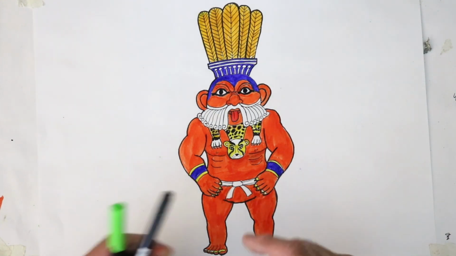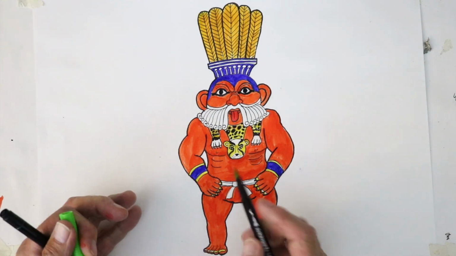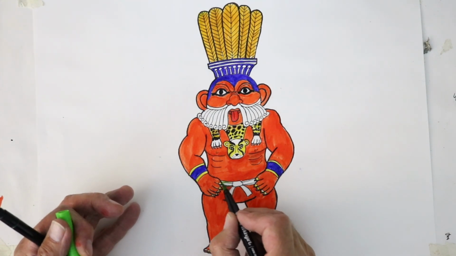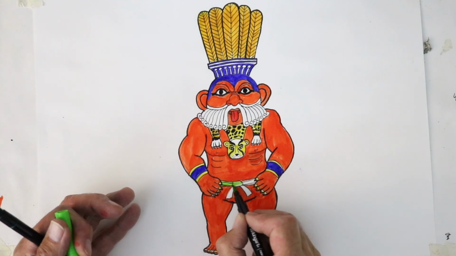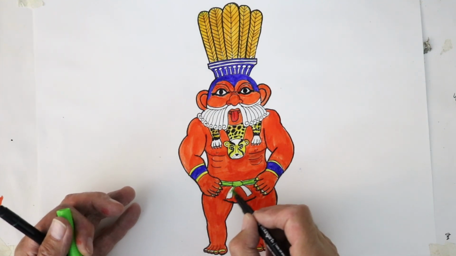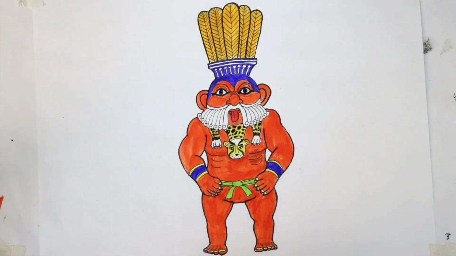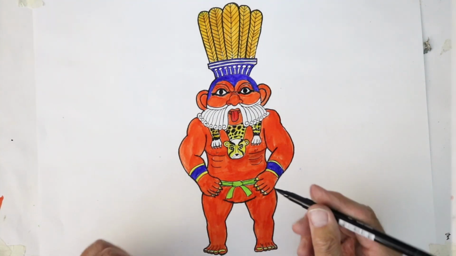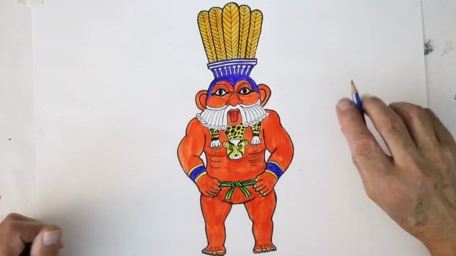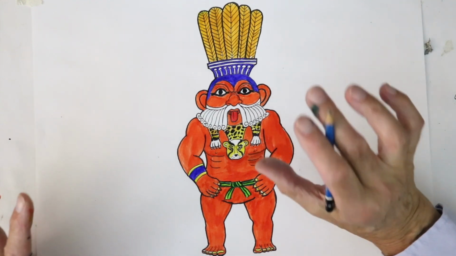Right, now, the last thing is the belt that he's got around his waist. Basically, it's a kind of light green colour. So fill in like that. And it has kind of dark green stripes on it. So take the dark green colour here, and just to finish off as usual, I will draw Bes's name in hieroglyphics, and the three simple shapes.